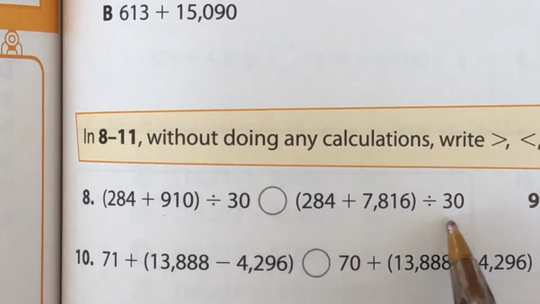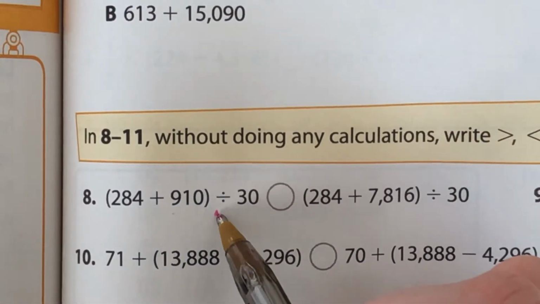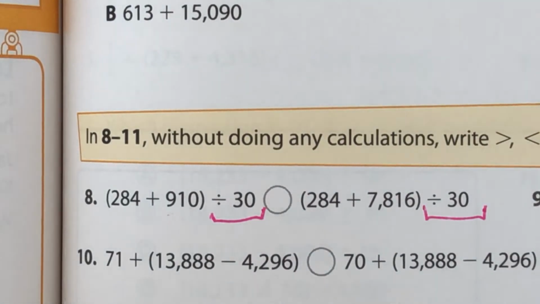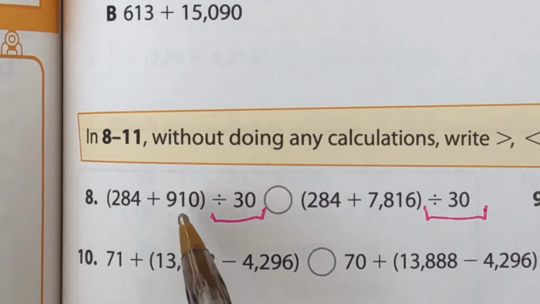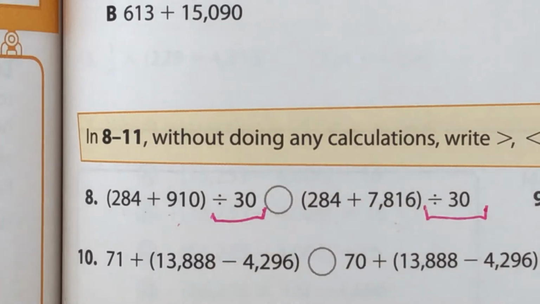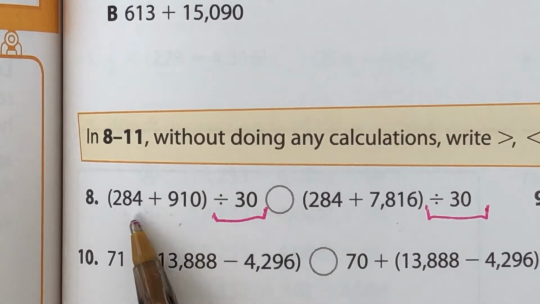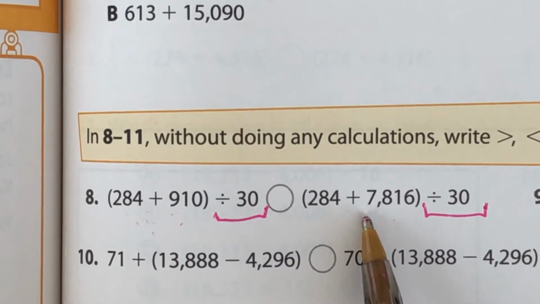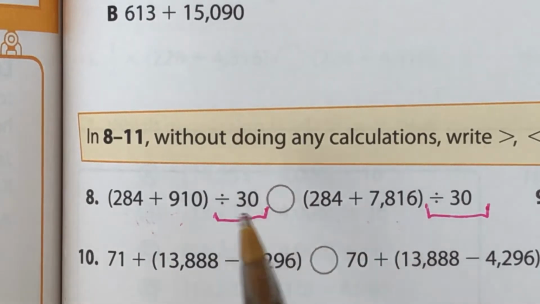All right, so for here, I see that both expressions are being divided by 30. But then I see 284 plus 910 and 284 plus 7,816. Which one will give you a bigger number?